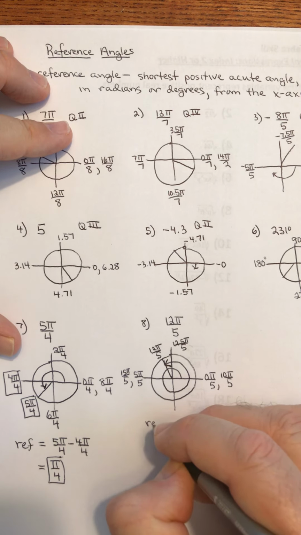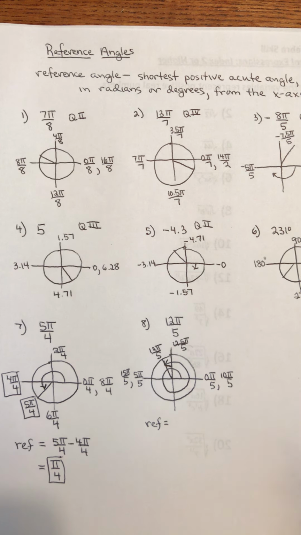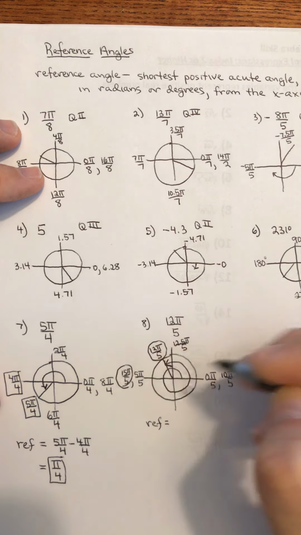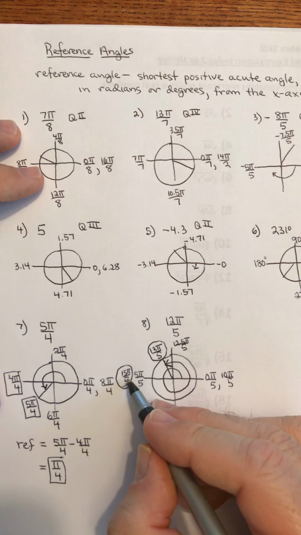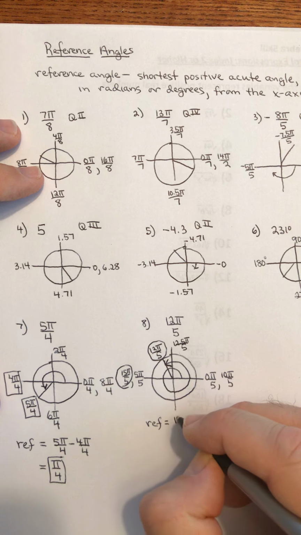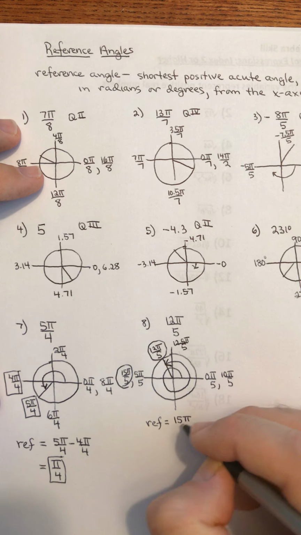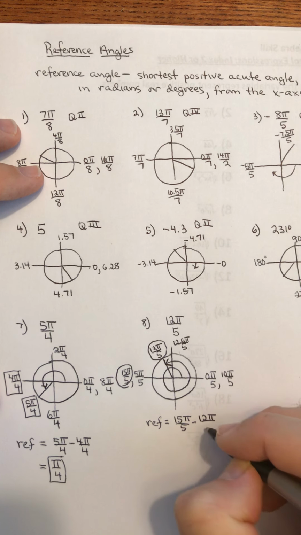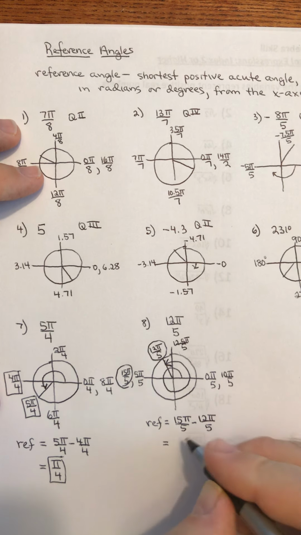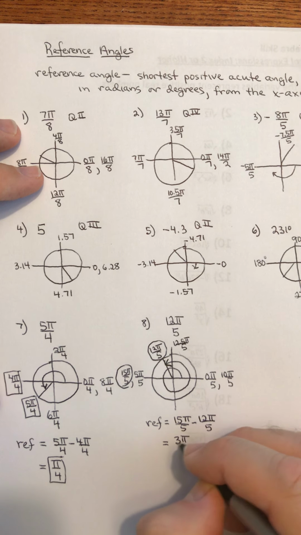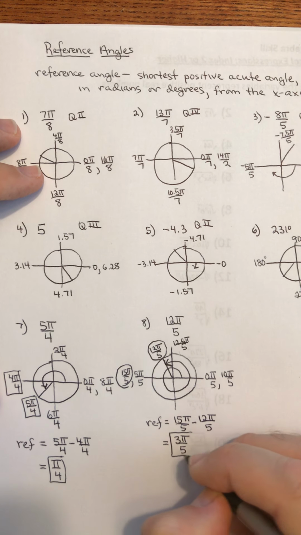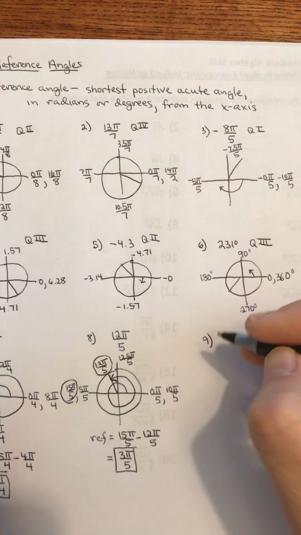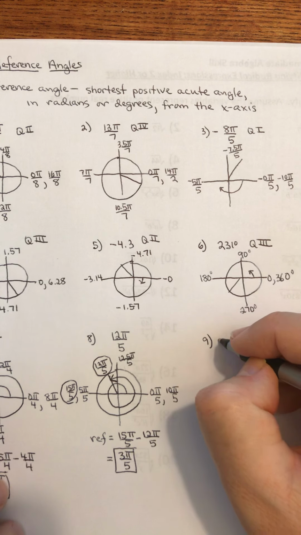Now, what is the reference angle? If you can just remember, the reference angle is how far away this is from the x-axis. Now, because I went all the way around plus, I'm going to use this one right here. It's always largest minus smallest to give me that positive value. So that would be 3 pi over 5. That's what we call the reference angle, and you'll see the importance of that in another lesson that's coming up, not today.